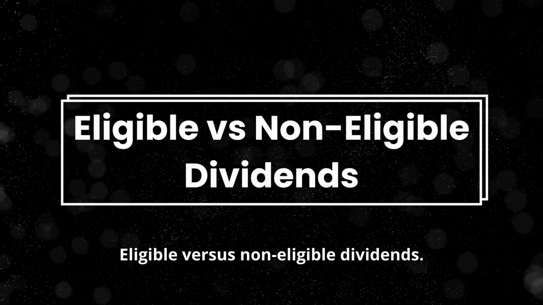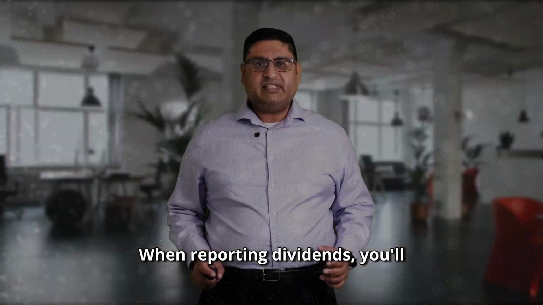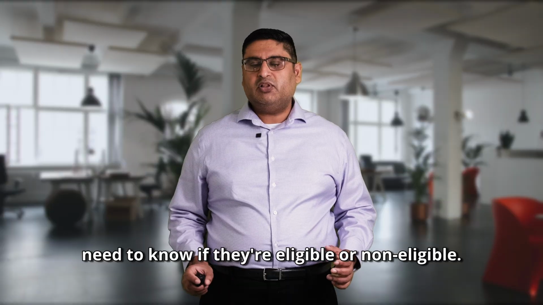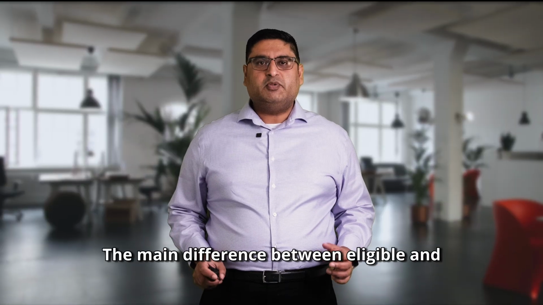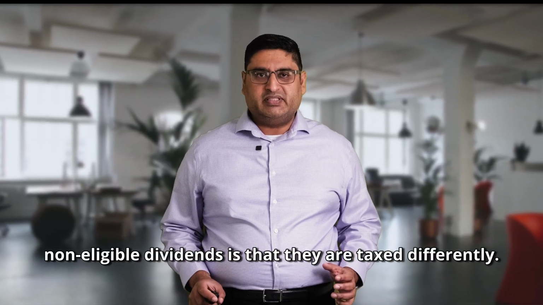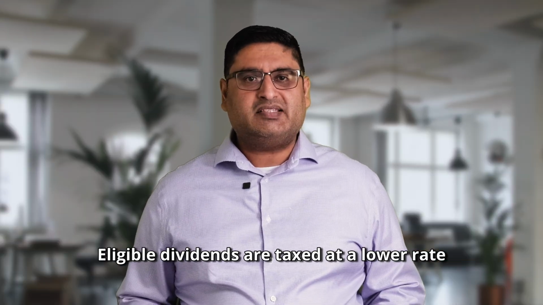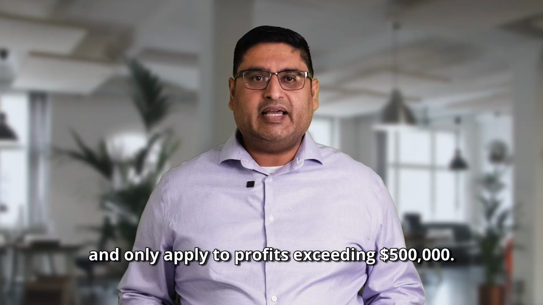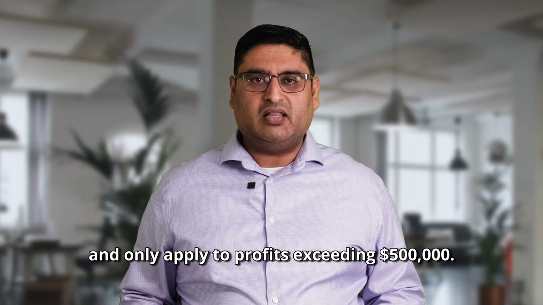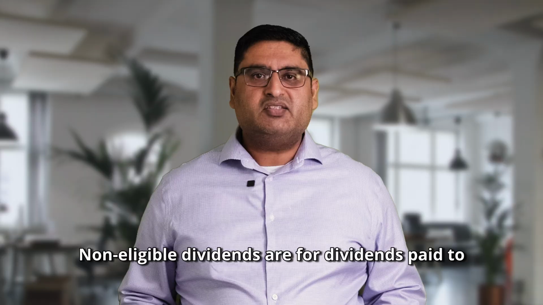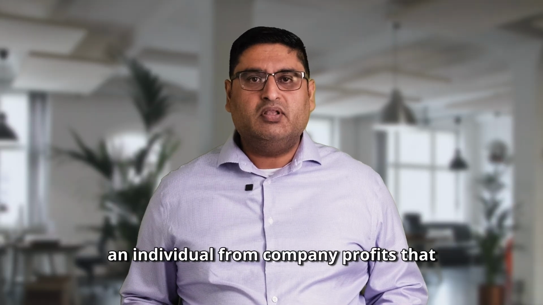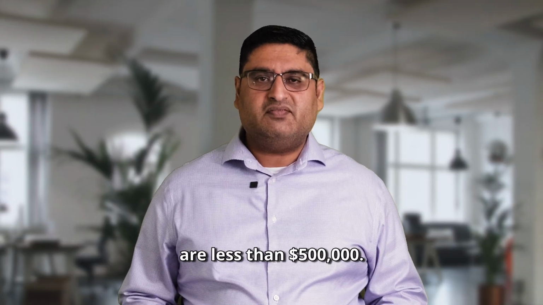Eligible versus non-eligible dividends. When reporting dividends, you'll need to know if they're eligible or non-eligible. The main difference between eligible and non-eligible dividends is that they are taxed differently. Eligible dividends are taxed at a lower rate and only apply to profits exceeding $500,000. Non-eligible dividends are for dividends paid to an individual from company profits that are less than $500,000.